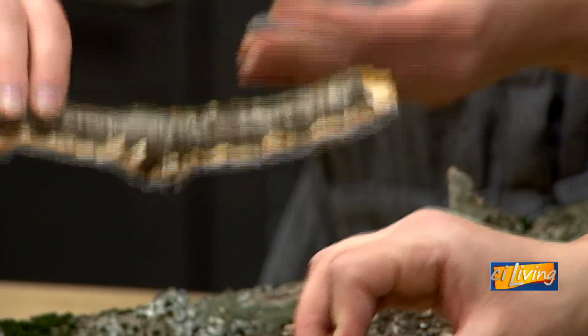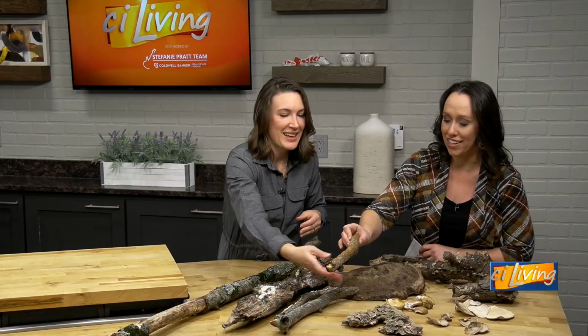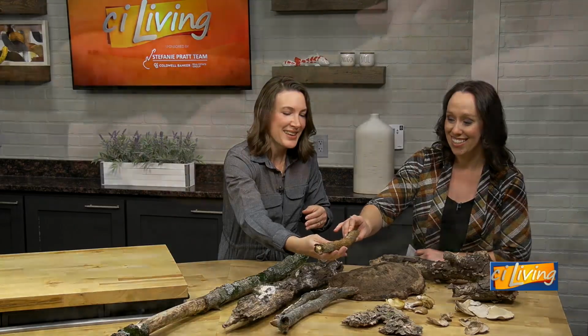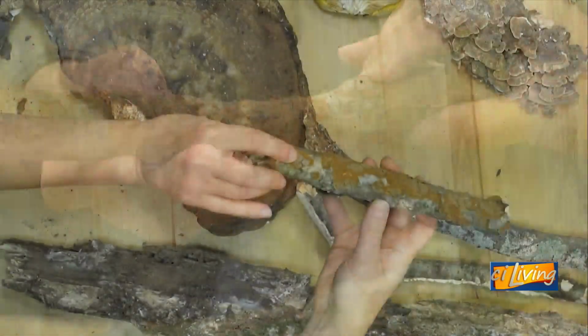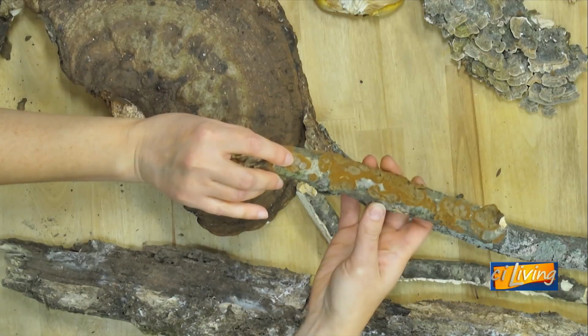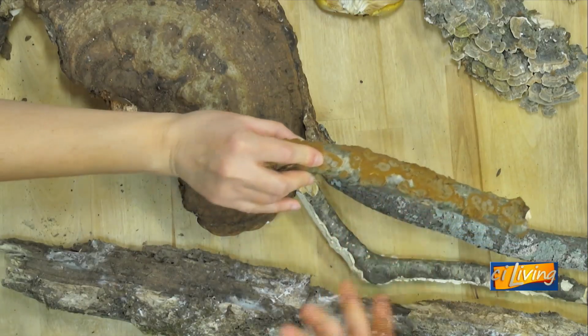Awesome. And then what about this? Is this also mushroom on the outside of here? Or this is another species of lichen. Okay. And they can be all different colors. They can live in all different ecosystems because they're so hardy. But yep, that's just another lichen.